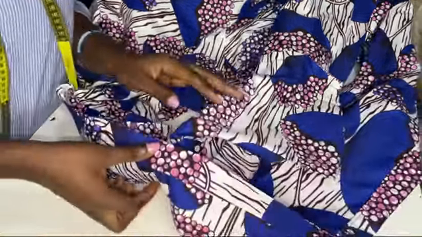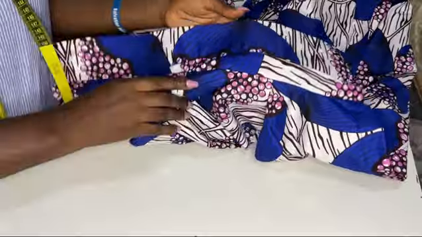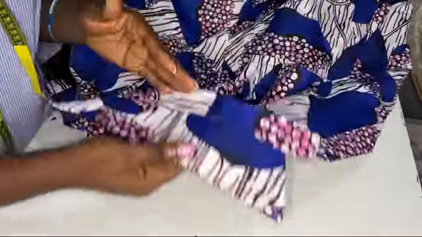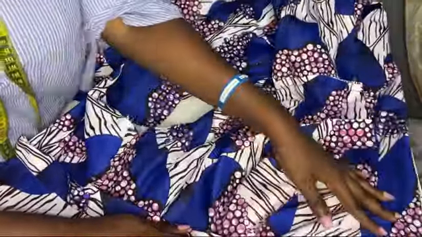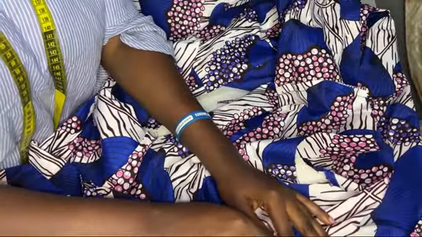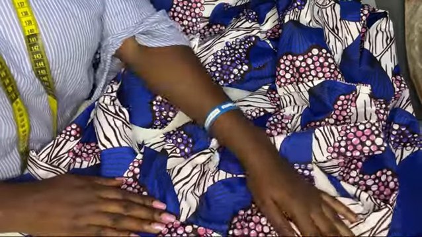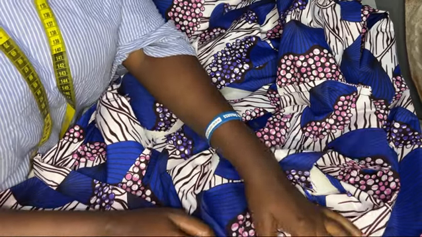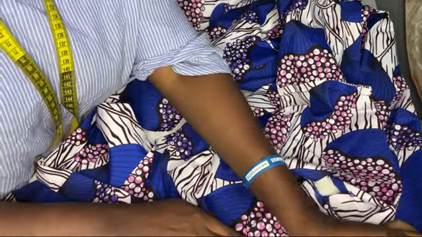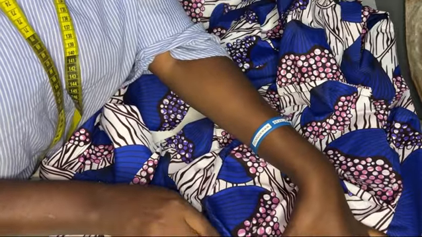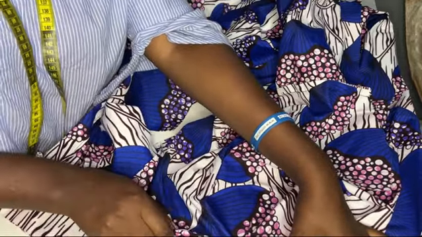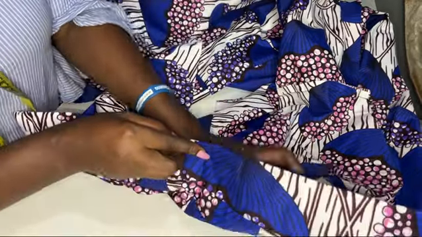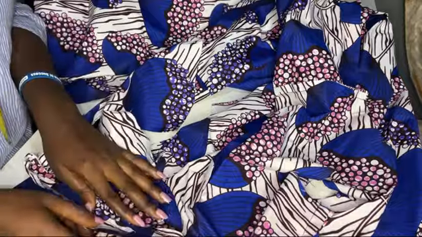So like I said, I've gone ahead to join it. As you can see at the back, it's neat, it's sitting pretty. So the next thing you're going to do is you're going to use this to actually cover this, so that you can cover the rough edge which is here. So you push this in, and then you top stitch it, and then top stitch it here.